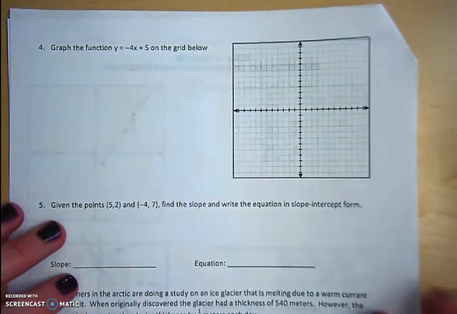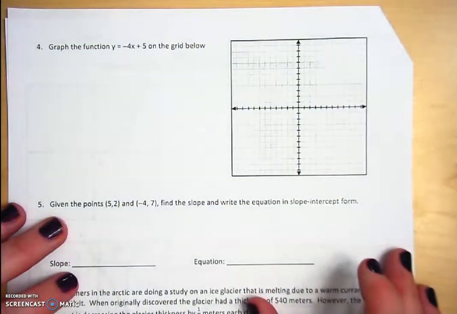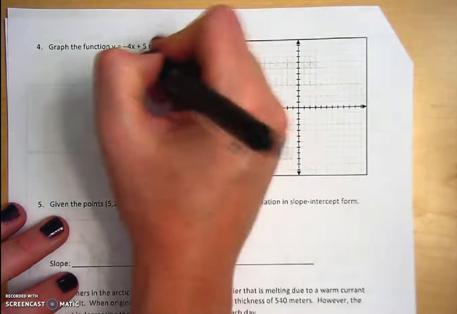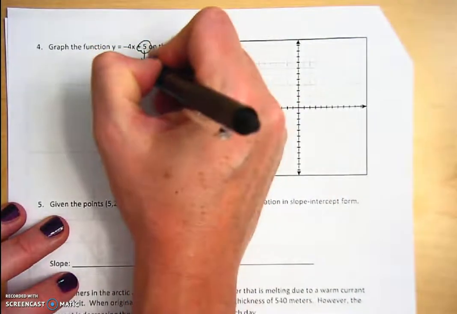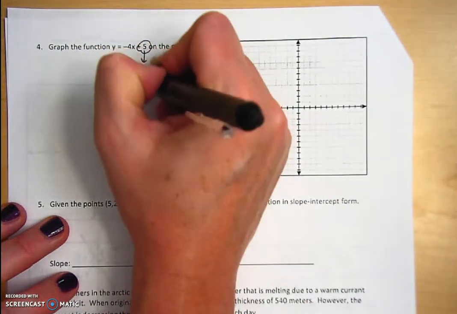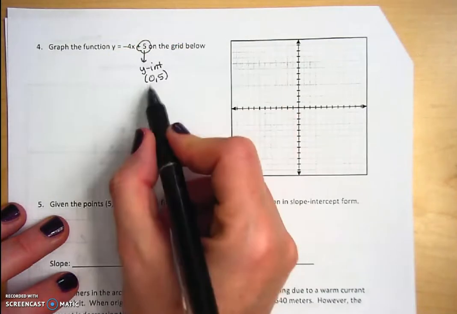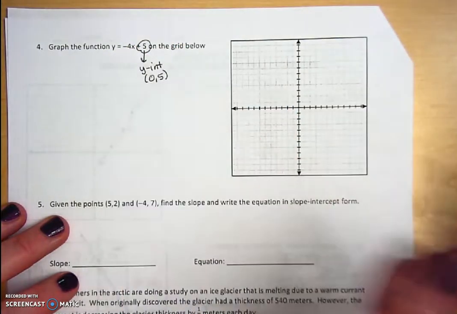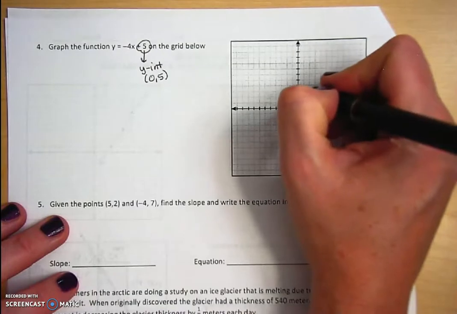On the back, graph the function y equals negative 4x plus 5. Start here. That's my y-intercept. That's the point it's going to cross the y-axis. Okay, it's also as an ordered pair at 0, 5. So 1, 2, 3, 4, 5.